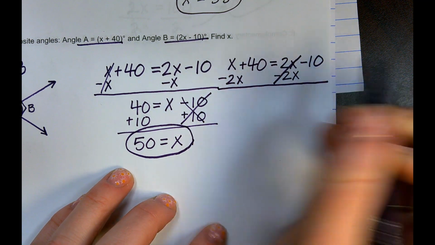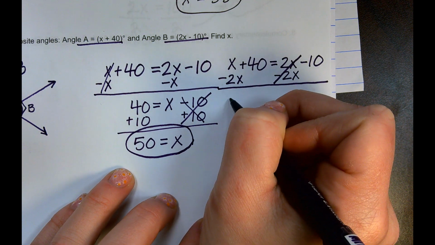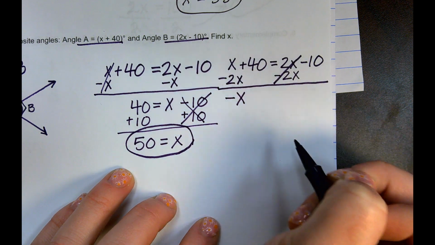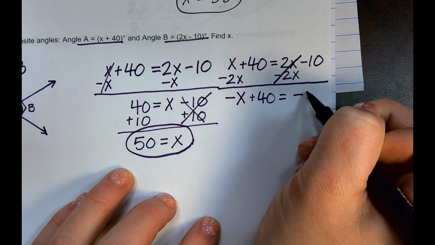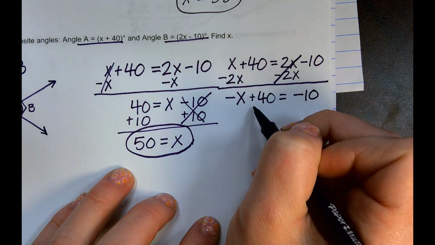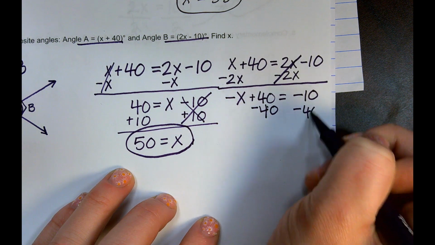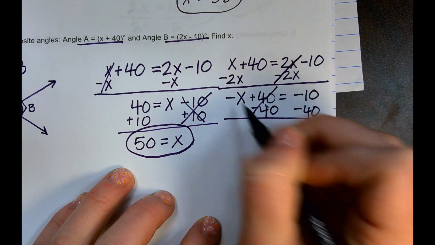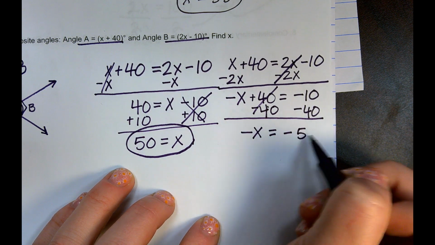So x minus 2x gives us negative x plus 40 equals negative 10. Then I assume you subtracted 40, minus 40, minus 40. And then we get negative x equals negative 50.